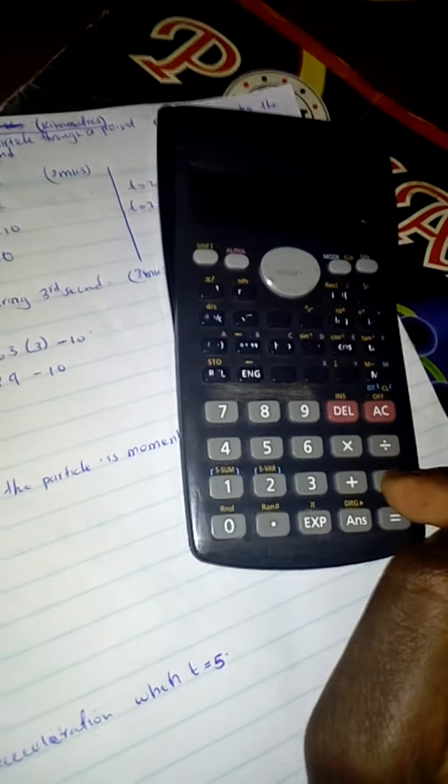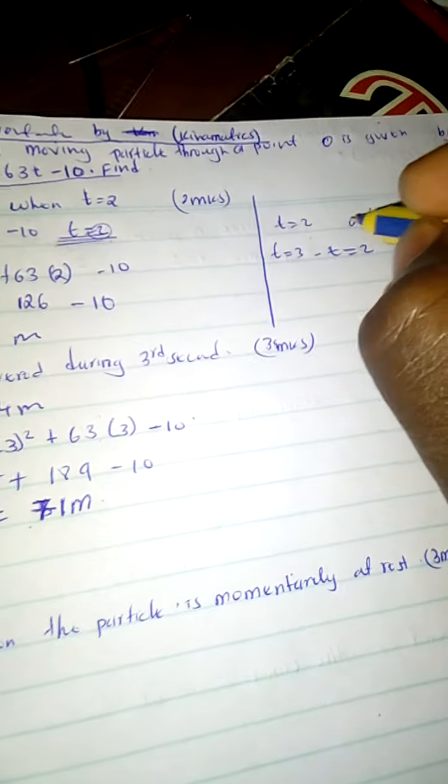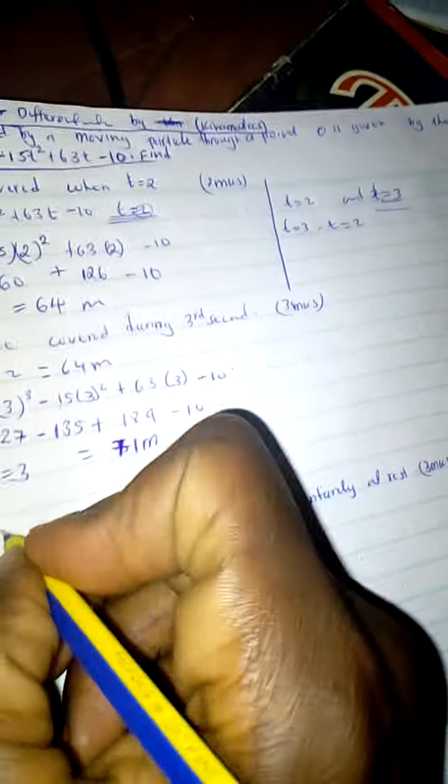189 minus 10 is equal to 71. Now we find that when t is equal to 3, it is 71 meters. But to find the distance covered in the third second, we take when t is equal to 3 minus when t is equal to 2.